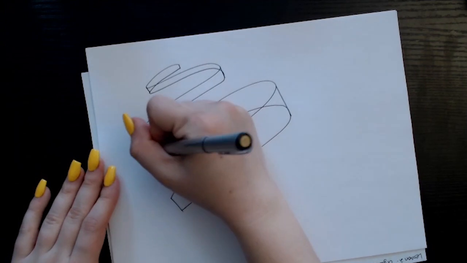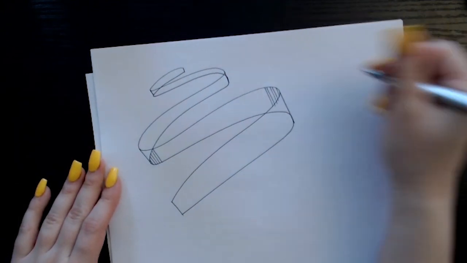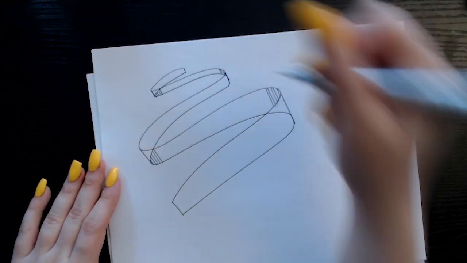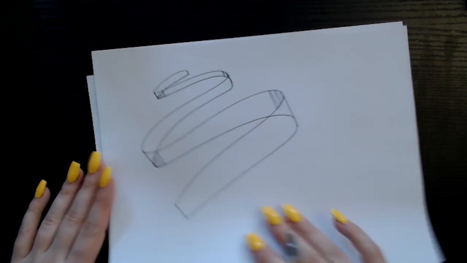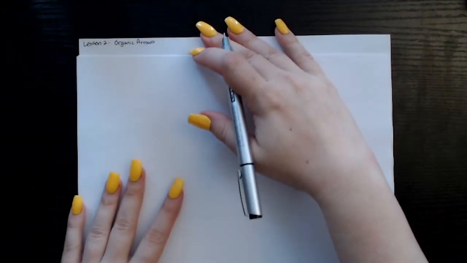Like, so I think I understand. Okay, let's try doing that then. But we're going to be a little bit more careful and take a little bit more time.